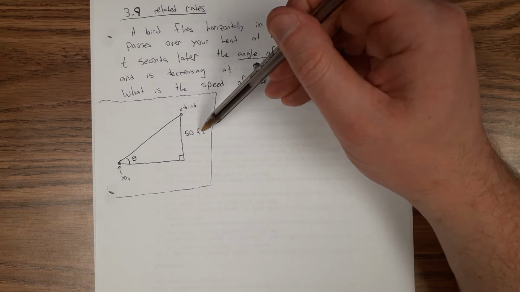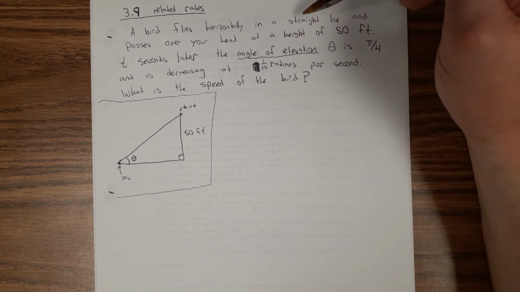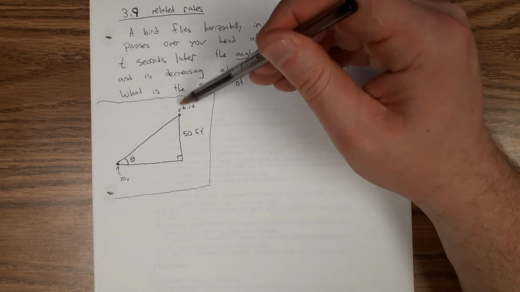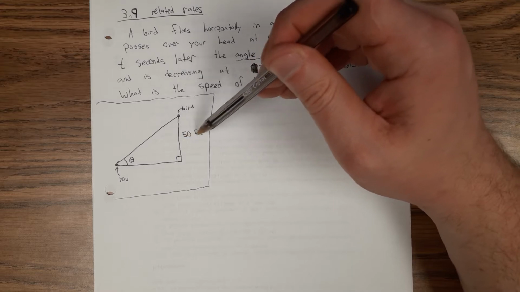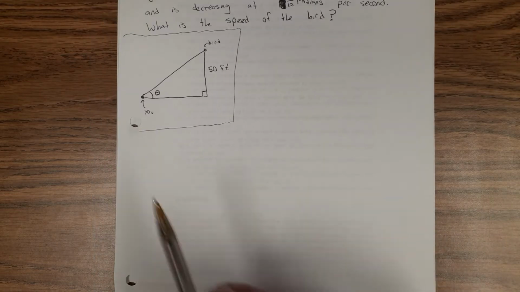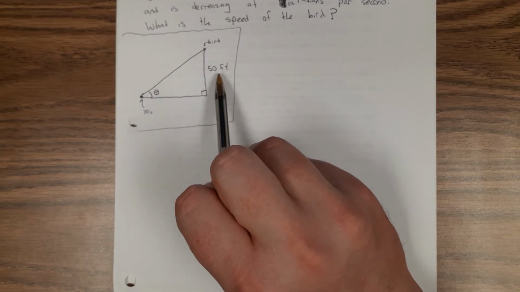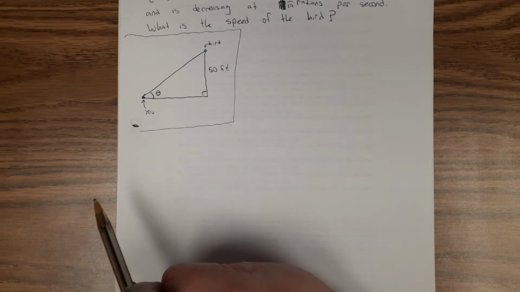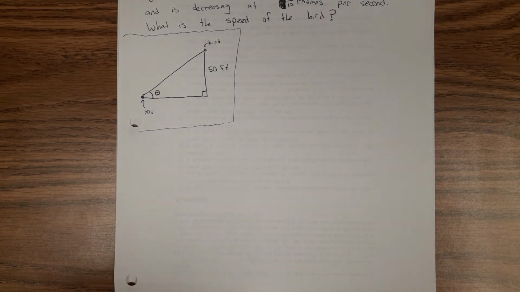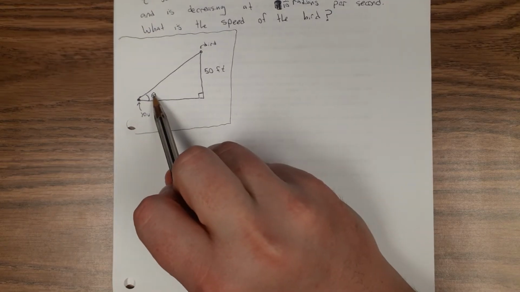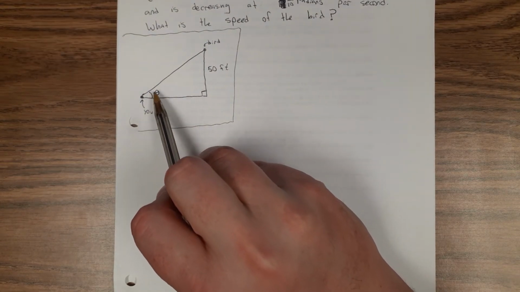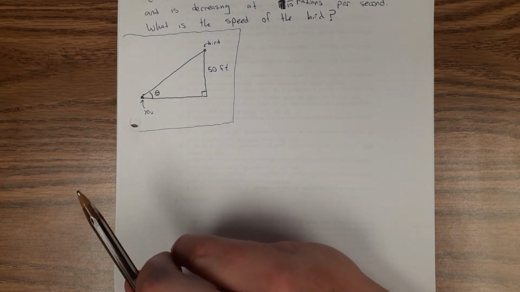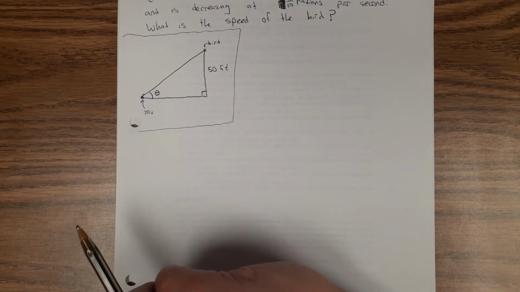This number is always the same. The bird is flying horizontally, and so this height is never changing. The bird isn't going up or down. This is always 50 feet. If I'm talking about a quantity that never changes, then I'm comfortable just putting that number there. But if it's a quantity that does change, like the angle of elevation, I'm not going to put in the particular number that it is in the instant in question. I'm going to label it as a variable.